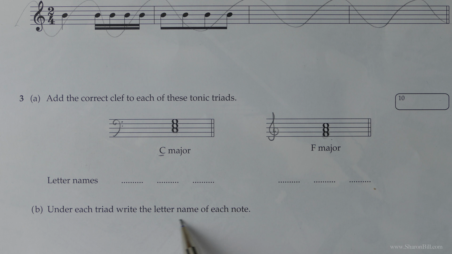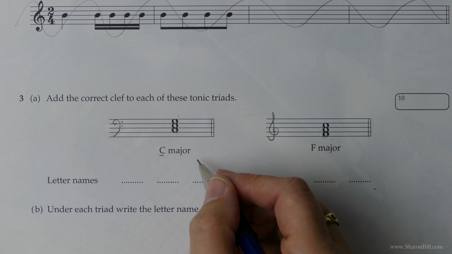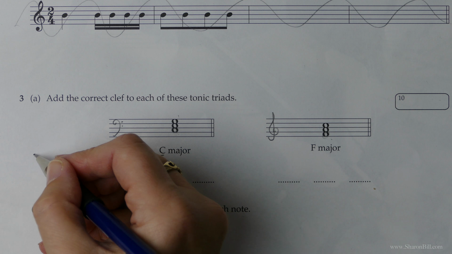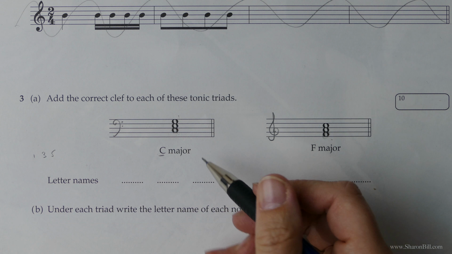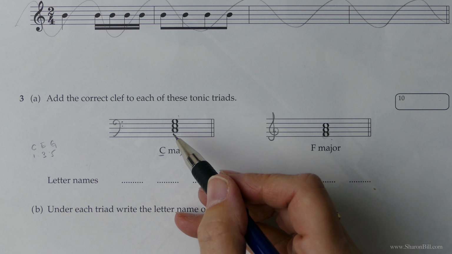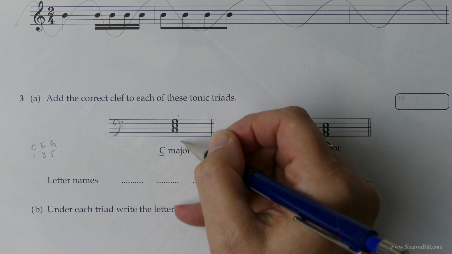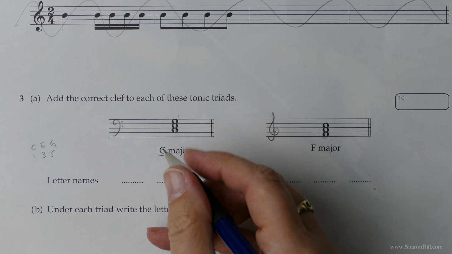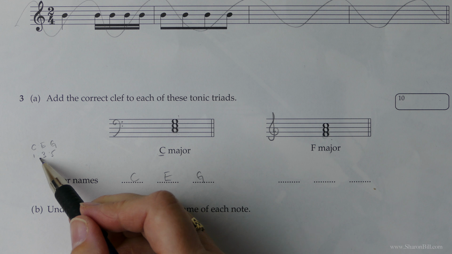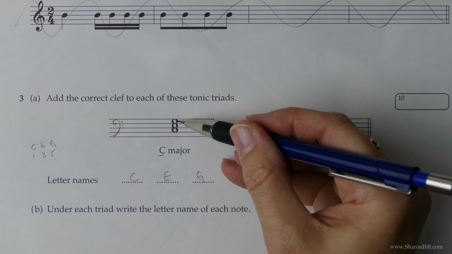We need to write the letter name of each of the notes in the triads. We can do this without even reading what's there, because we know that the tonic triad must be built on the 1st, the 3rd and the 5th. So if the 1st is C, D, E, F, G, we know that this should be C, E, G, and because it's in the bass clef, all cows eat grass, or whatever little rhyme helps you to remember those space names, we know that that's a C, an E and a G. You know it just because you know the tonic triad is made of the 1st, the 3rd and the 5th, and you can also just read the letter names in the bass clef.